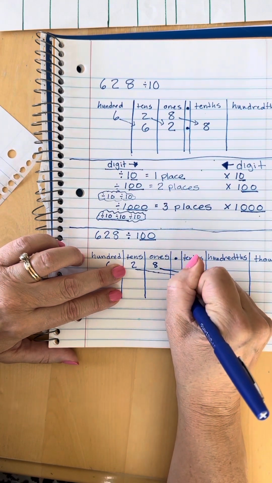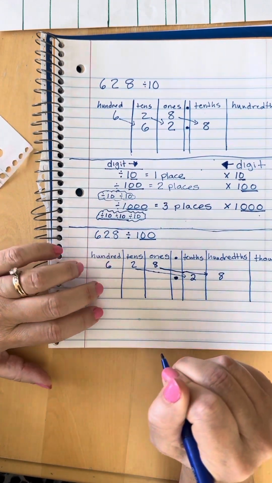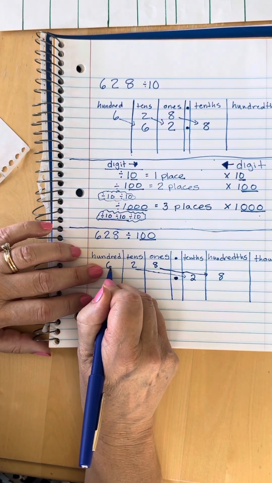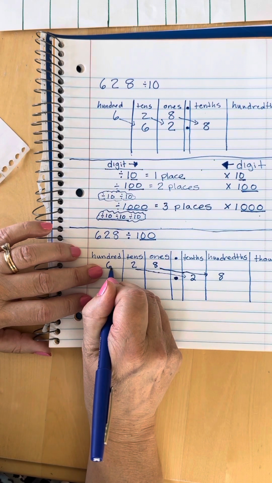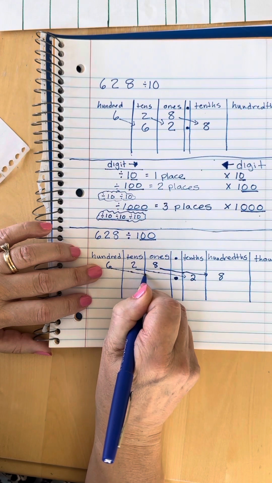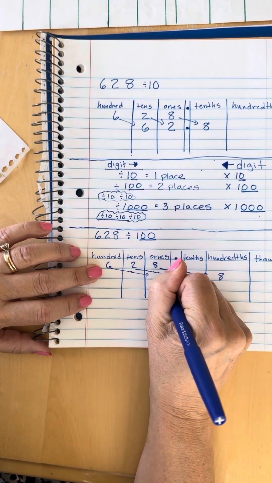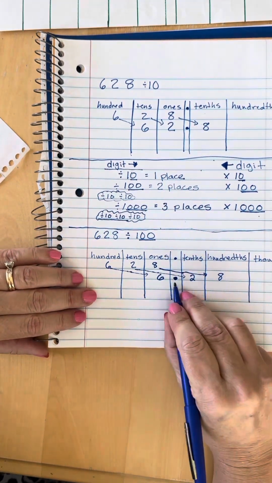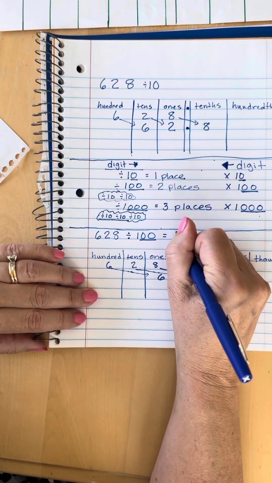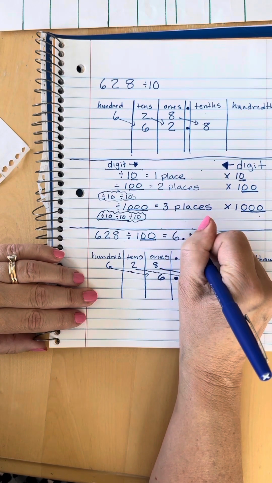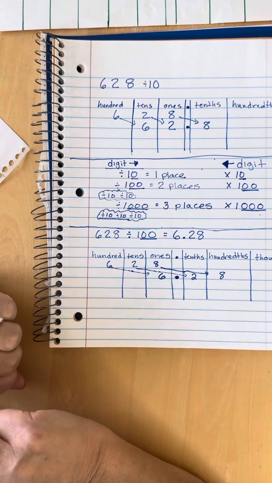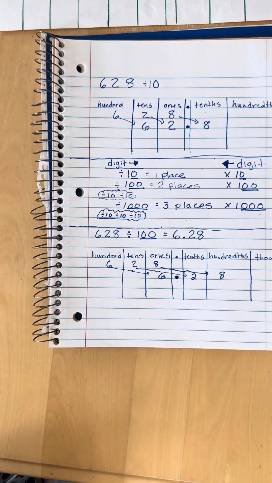Now I need to put the decimal point in, and I go to my 600. 600 divided by 100 is 6. We move this 1 place, that's divided by 10, divide by 10 again, and my 6 is here. For 6 and 28 hundredths. So let's go ahead and put this answer up here. 6 and 28 hundredths.